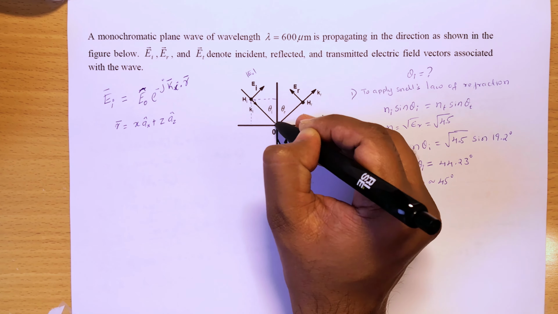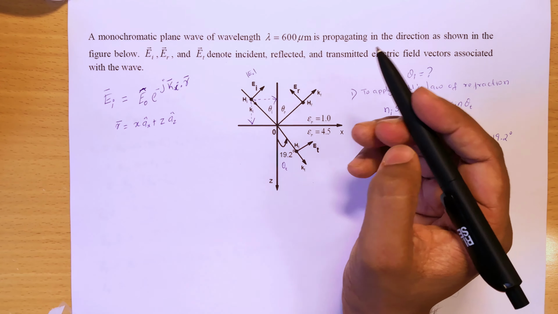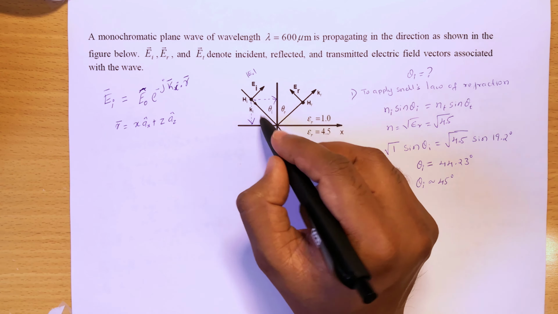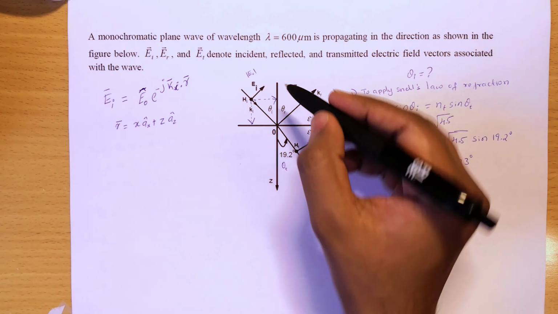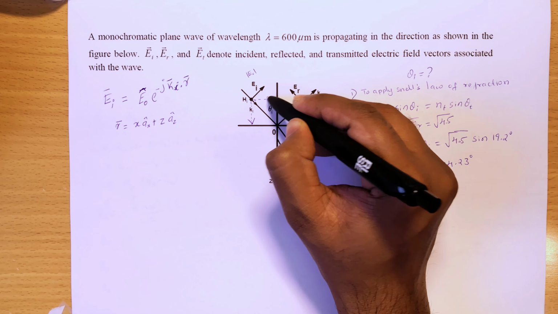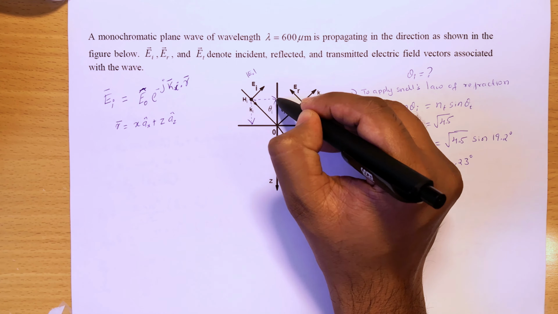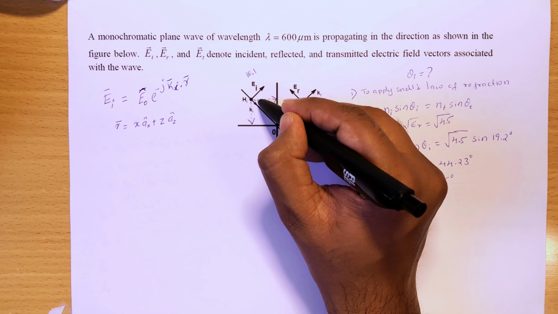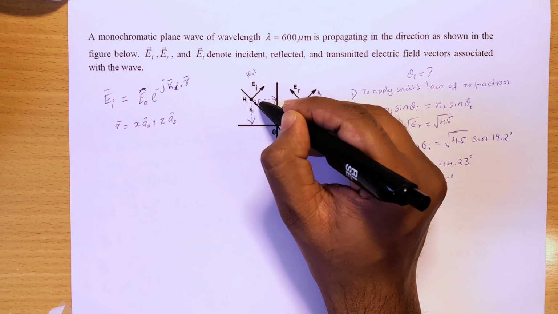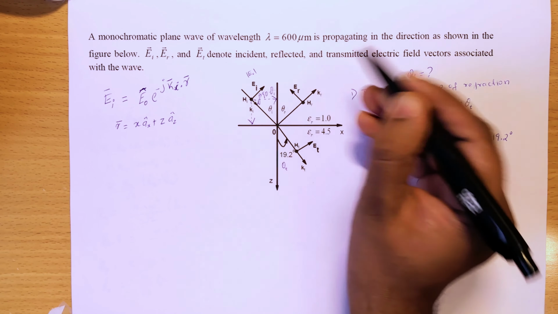So since this Ki is in this direction, the components are like this, and we have to write down Ki in terms of this component. So in this case, Ki here, I will write the component along the x direction, which is this one, and for that we need to know what this angle is. Since this is at right angles and this is theta I, this angle should be 90 minus theta I.